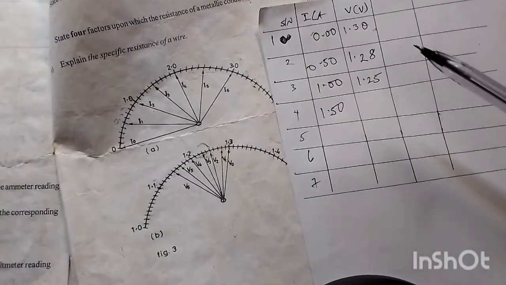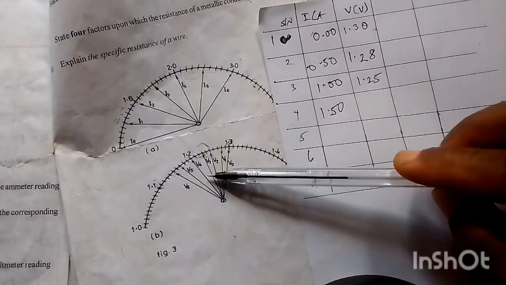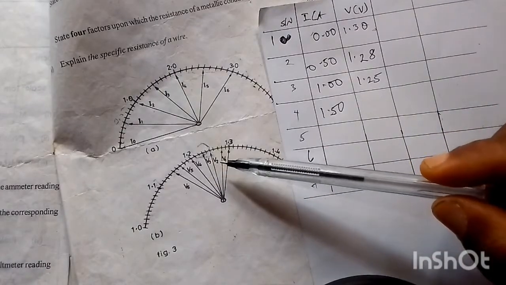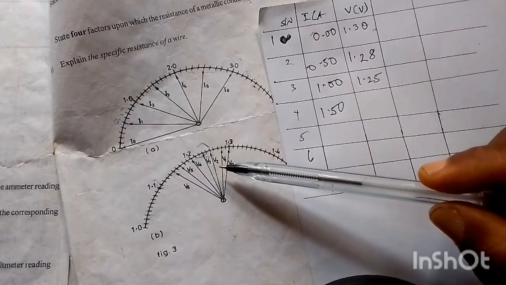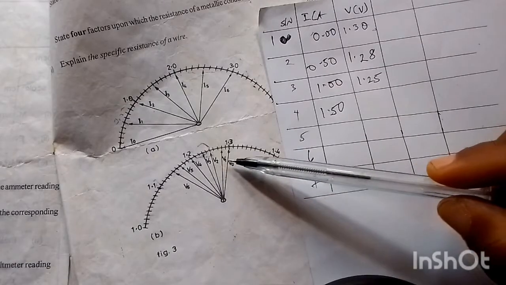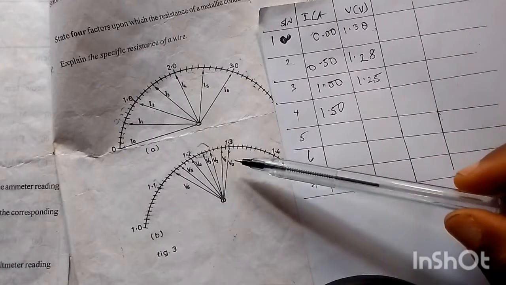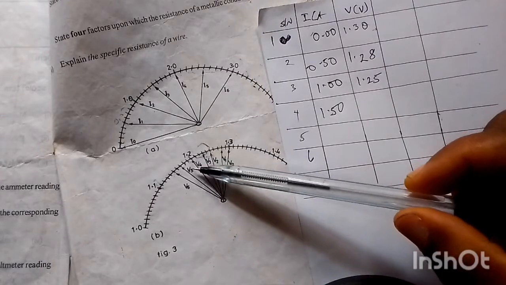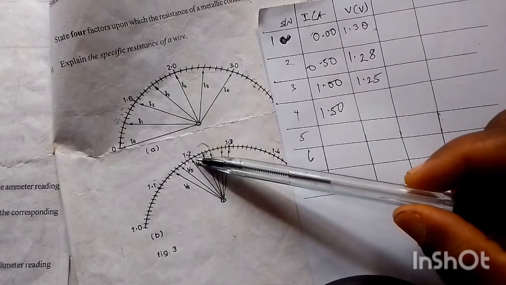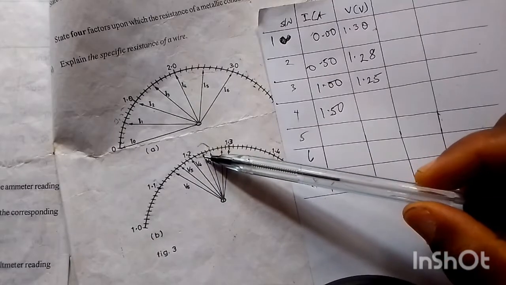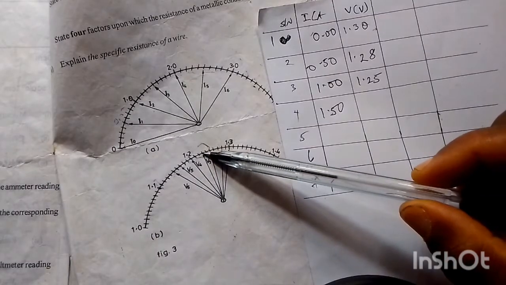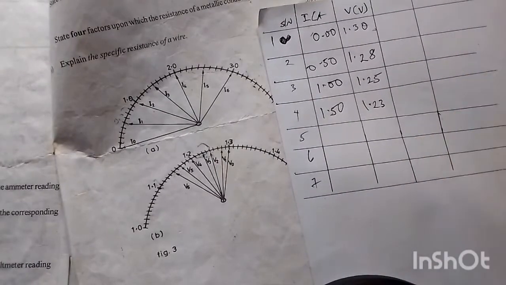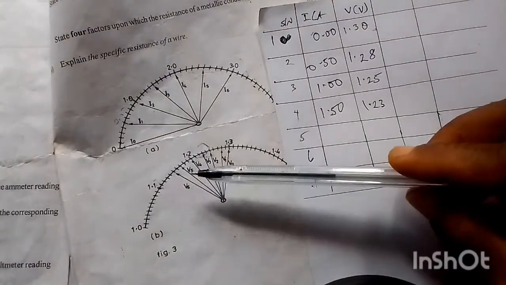Now the corresponding voltmeter reading will give us V3. From here, if you read 1.2 here, 1.21, 1.22, 1.23. So we have it here, 1.23.